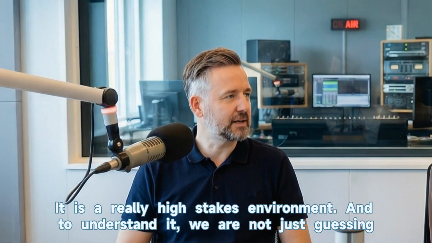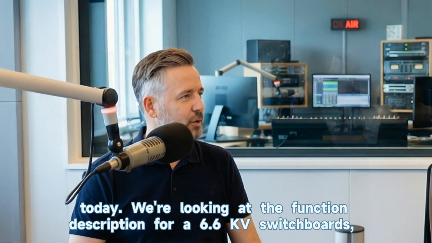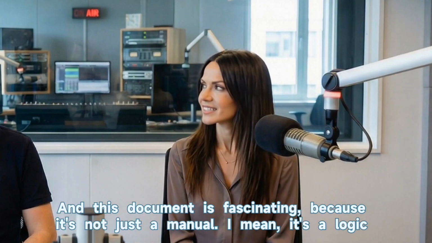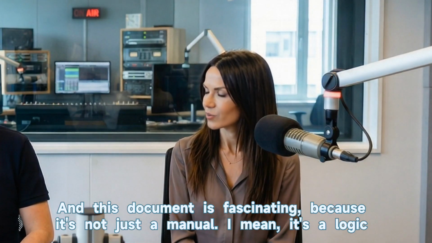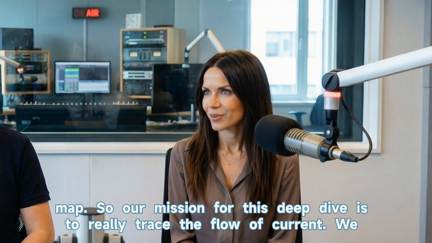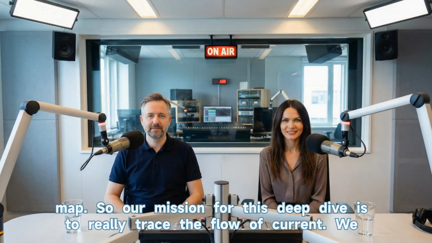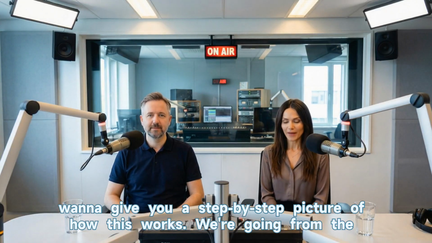And to understand it, we are not just guessing today. We're looking at the function description for 6.6 kV switchboards, ABB switchgear on board. And this document is fascinating because it's not just a manual. It's a logic map. So our mission for this deep dive is to really trace the flow of current. We want to give you a step-by-step picture of how this works.